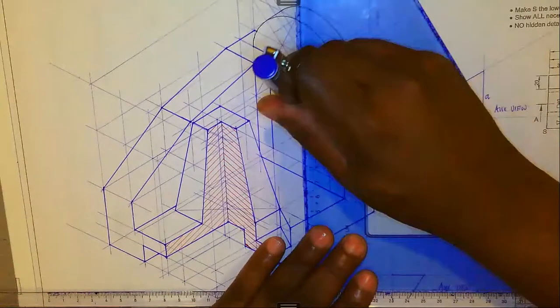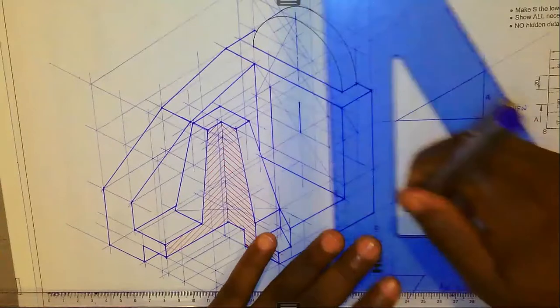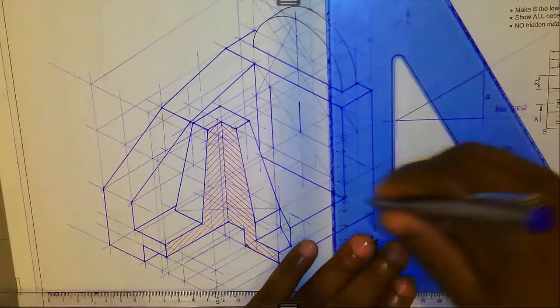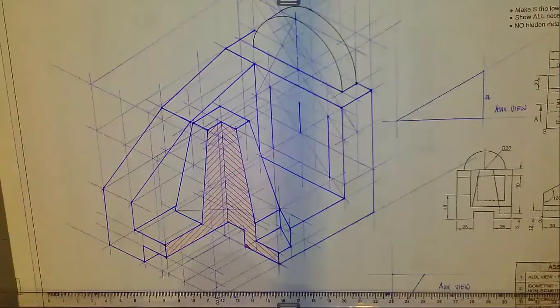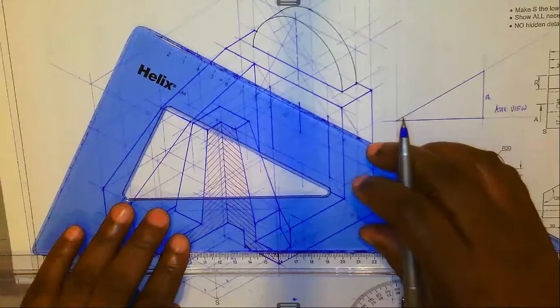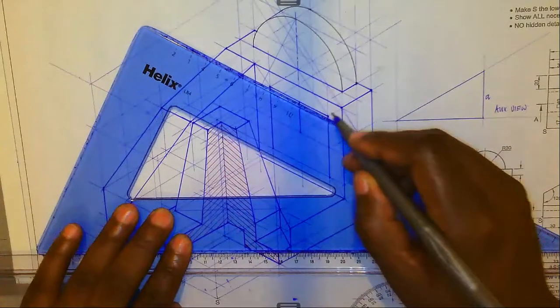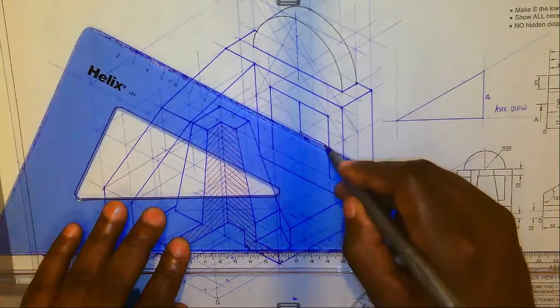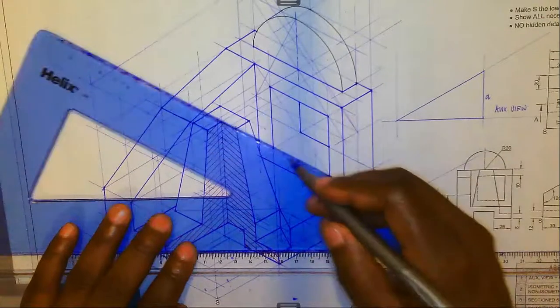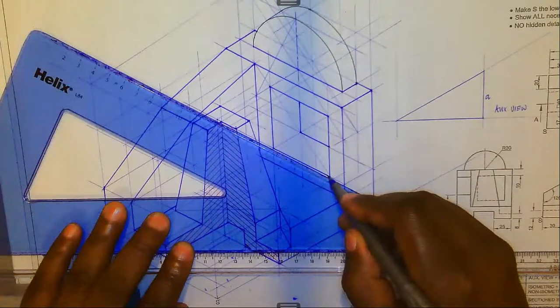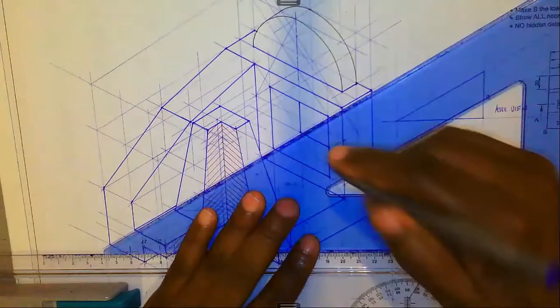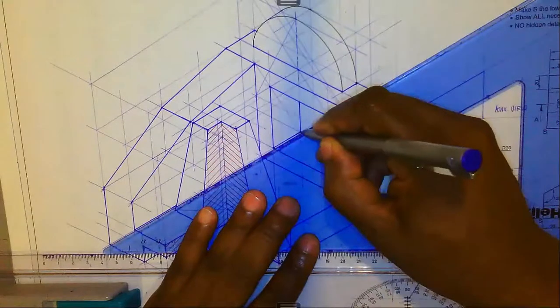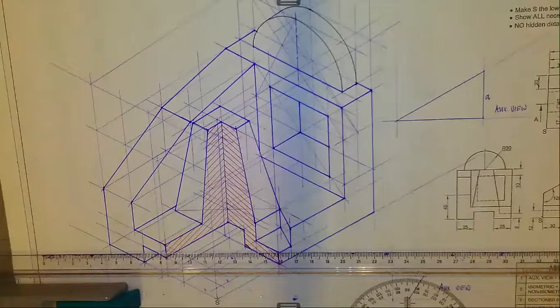That's part of the 40. And here. There you go. That is the opening that we want, okay?